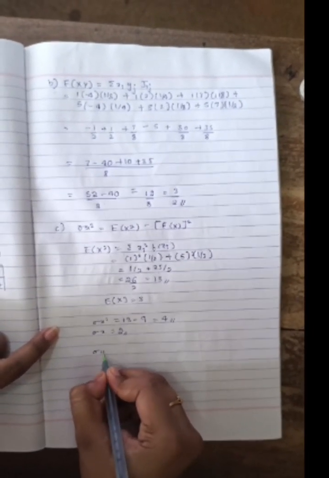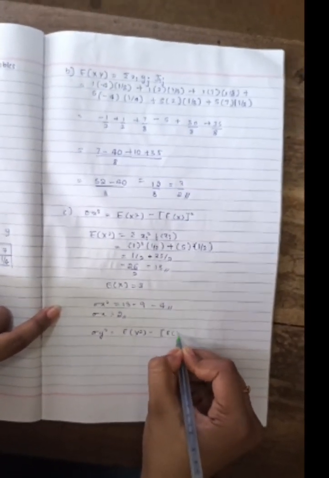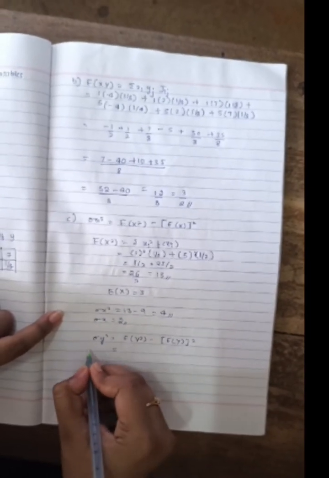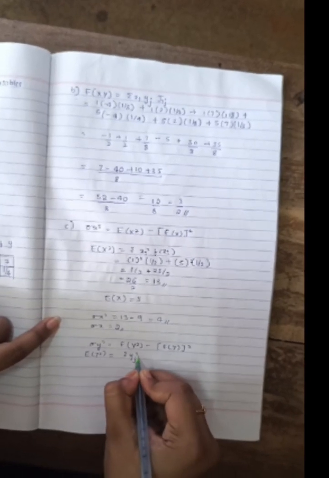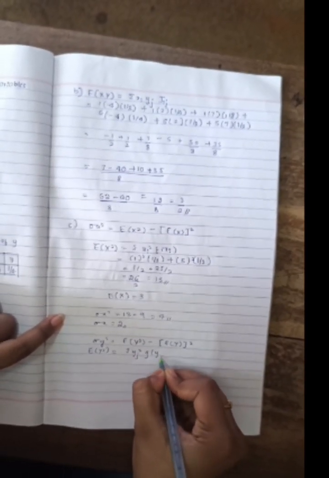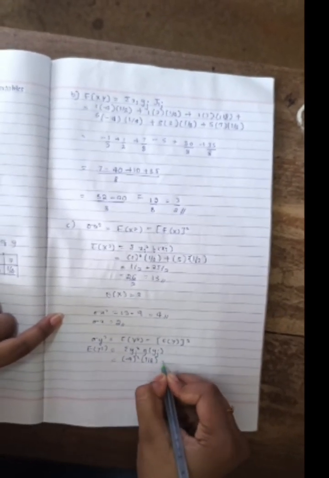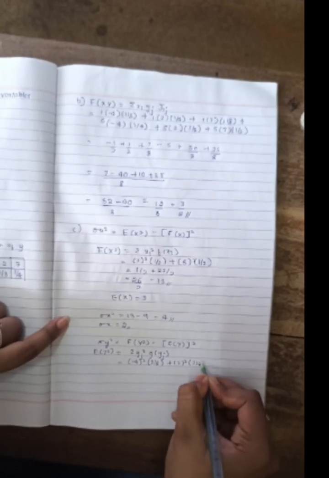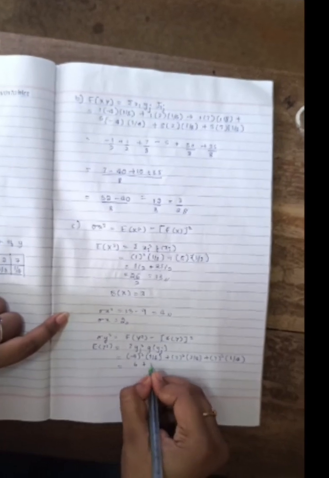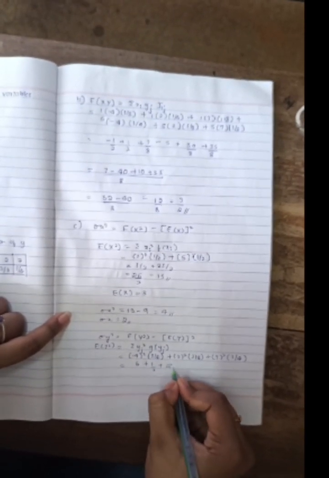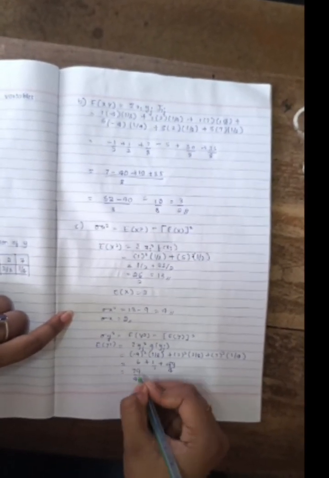Now similarly we will solve for sigma y square, that is e of y square minus whole square of e of y. So first we will solve e of y square, that is summation of y of j whole square into g of y of j, that is minus 4 square into 3 by 8 plus 2 square into 3 by 8 plus 7 square into 1 by 4. We will get 6 plus 1 by 2 plus 49 by 4. Now by solving this we will get the answer as 79 by 4.